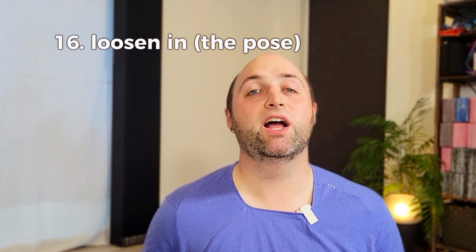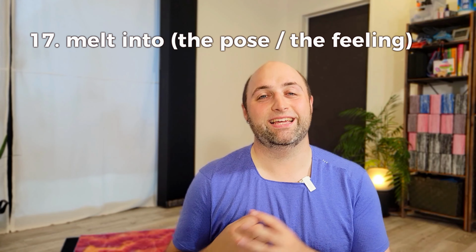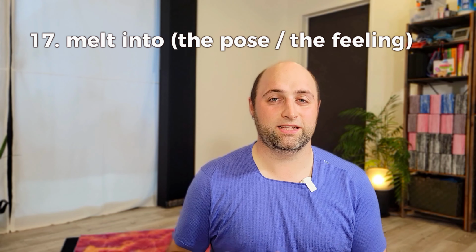Loosen in. So if you have your bottle, you loosen the cap so you can drink it and you're getting loose. Or for example, on a door, the door handle, if it's loose, it means it moves a bit. So it's not as tight. So you're going to loosen in butterfly pose.